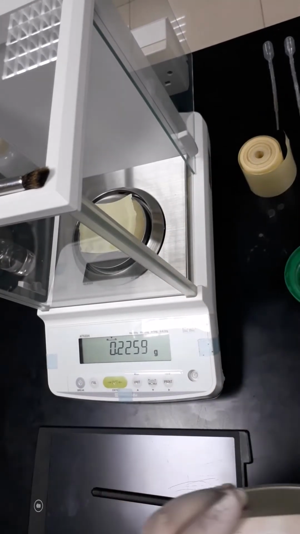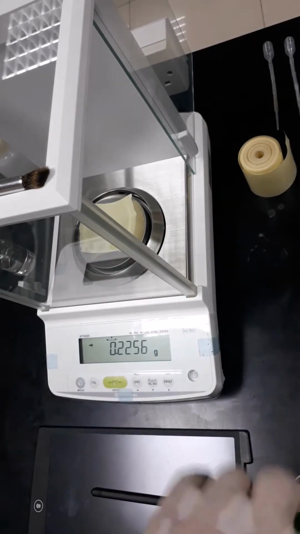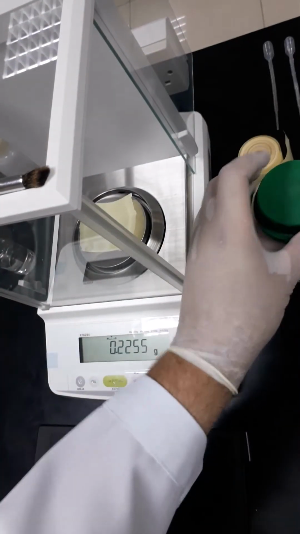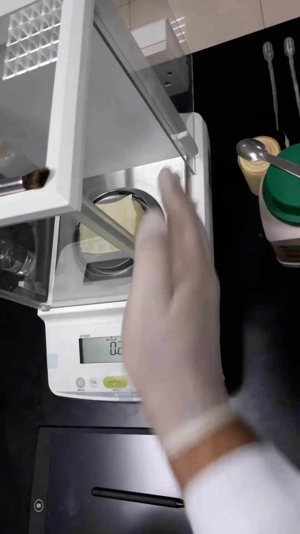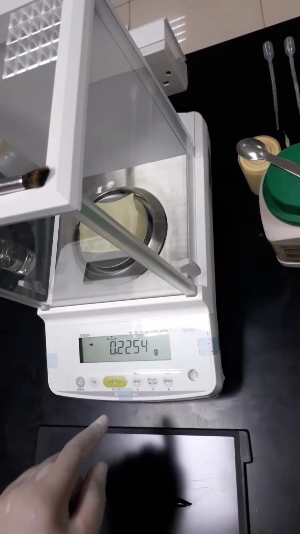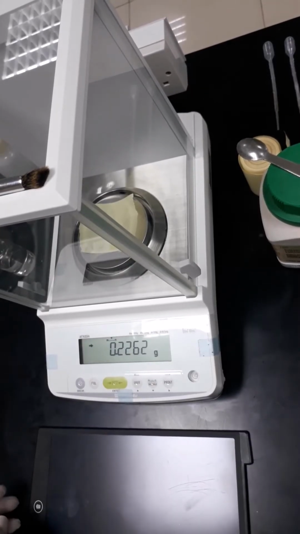Okay, we went above the required amount, but once again it's okay, because the first trial with the potassium hydrogen phthalate is going to be a rapid titration just to determine the rough end point. So now we will just wait for the balance to be stable.